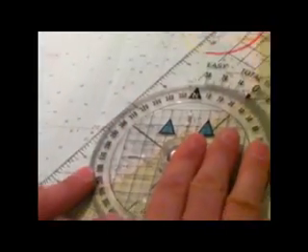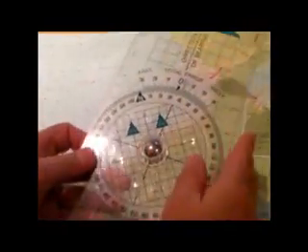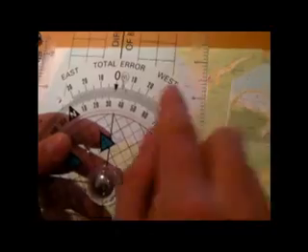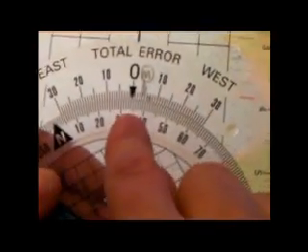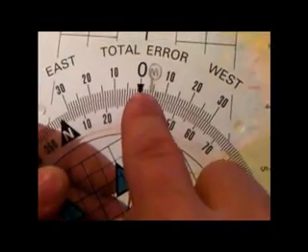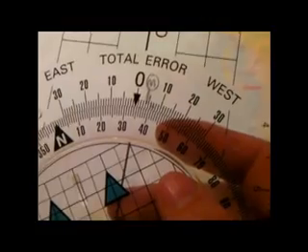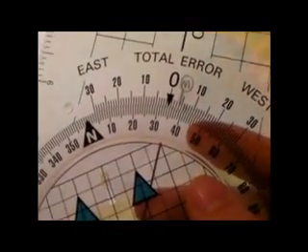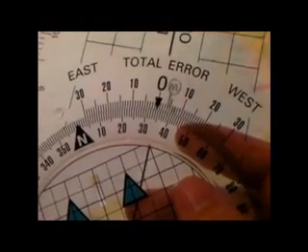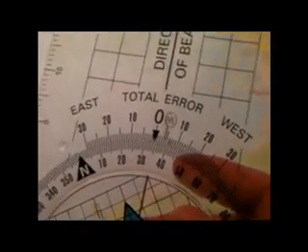Once I've done that, I can take off my plotter, and then I'm reading off at 0, and by my estimation that's 34 degrees. And then what I would have to do, if I wanted a magnetic bearing, is work out the variation and apply deviation to that.